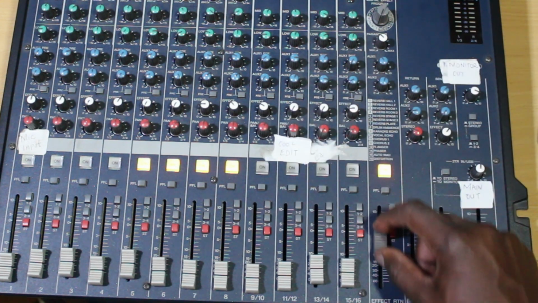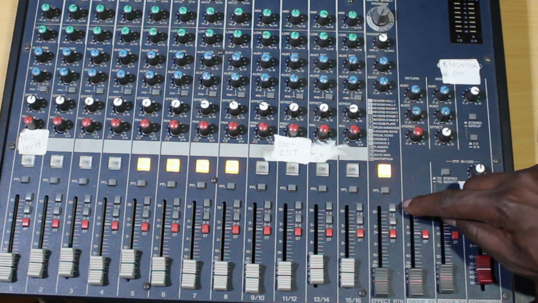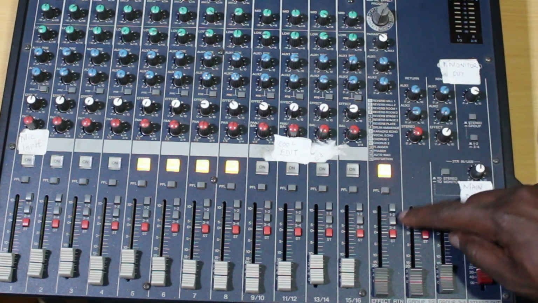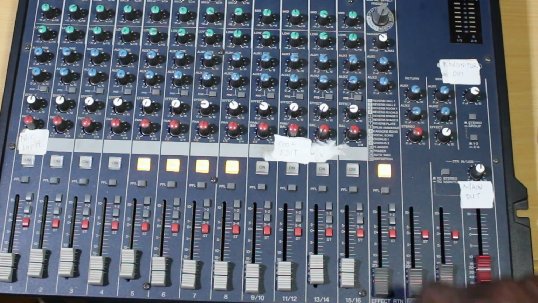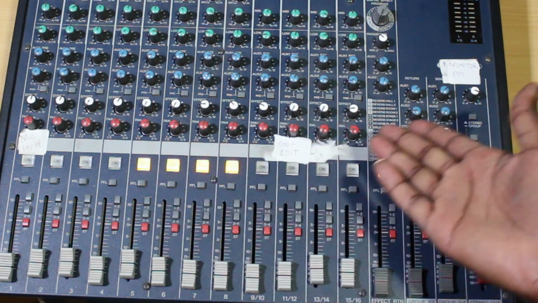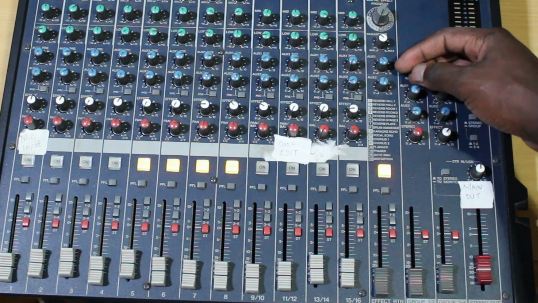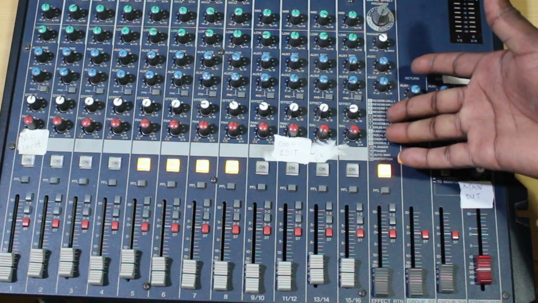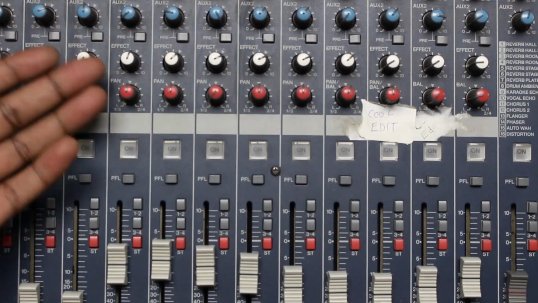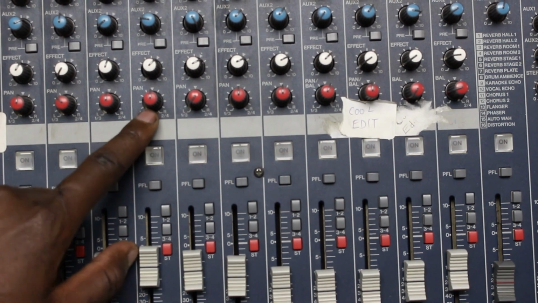So after you send it here, now you are able to determine whether you want to send it to group 1, 2, or group 3, 4, or to the stereo or the main out bus. So that's all about effects in this mixer. In other mixers we have more effects, and maybe they provide you the ability to select various effects on different channels.